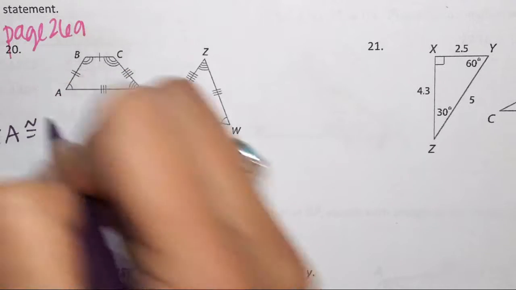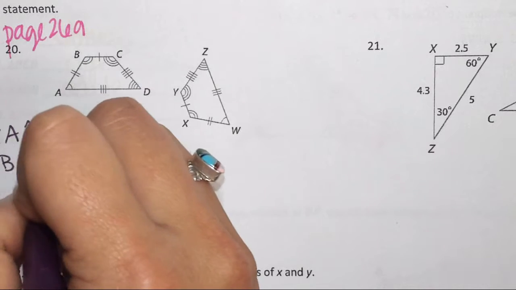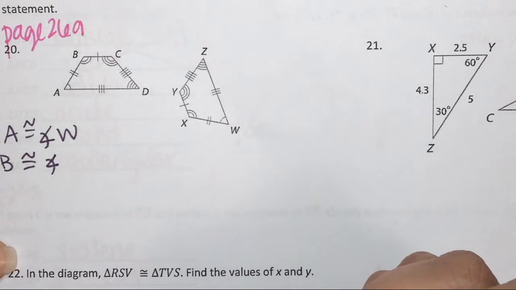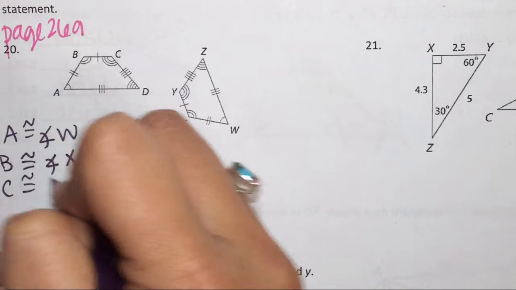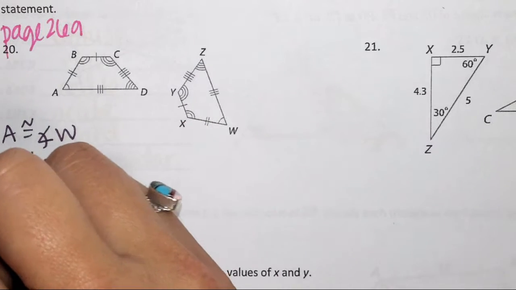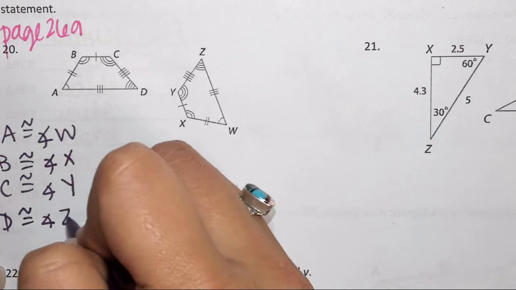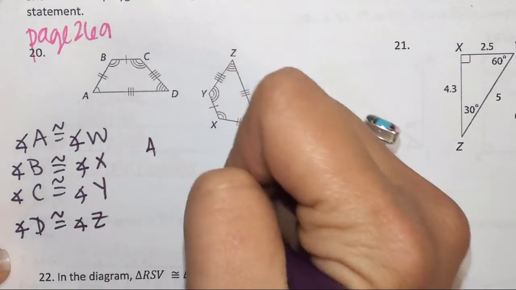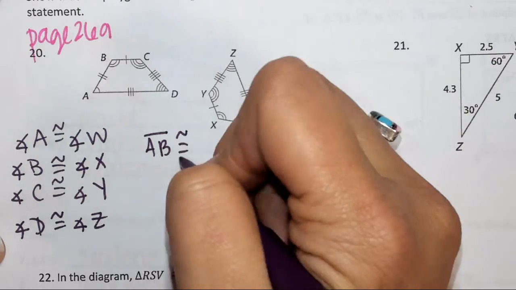Angle A is congruent to angle W. Angle B is congruent to X, because they have 2 rainbows. Angle C is congruent to the one with 3 rainbows. Angle D is congruent to angle Z. Okay, now we also have to do the sides, correct? So AB is congruent to WX.